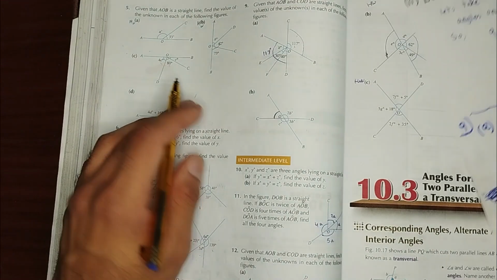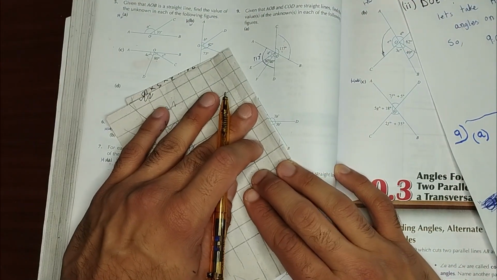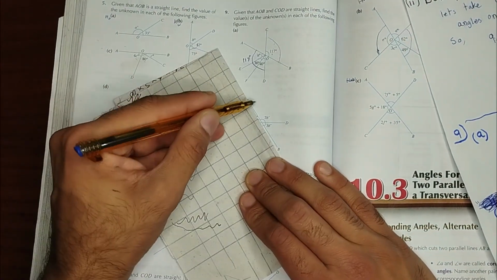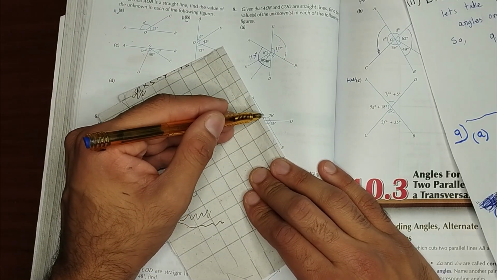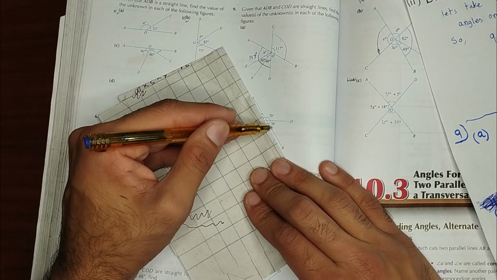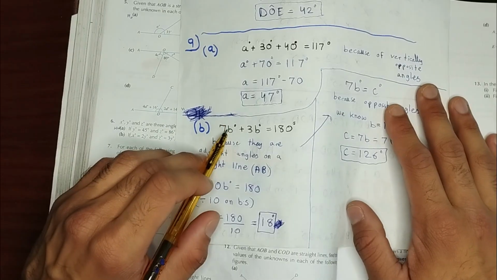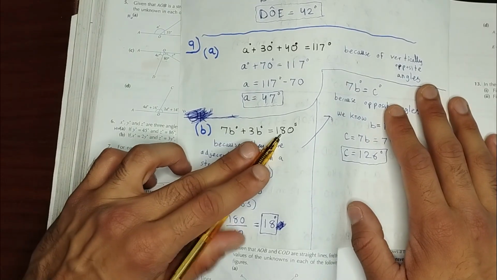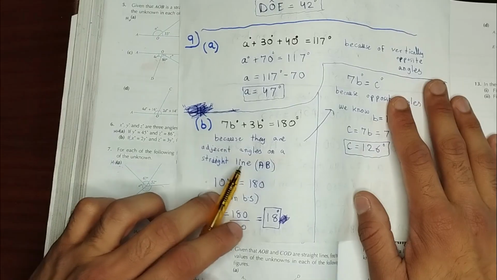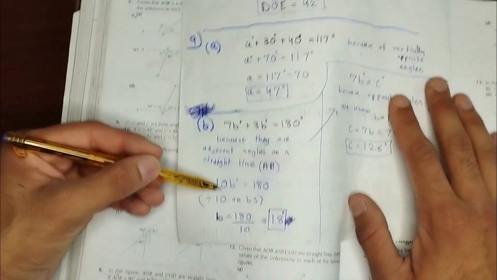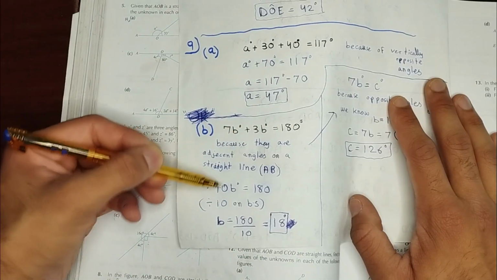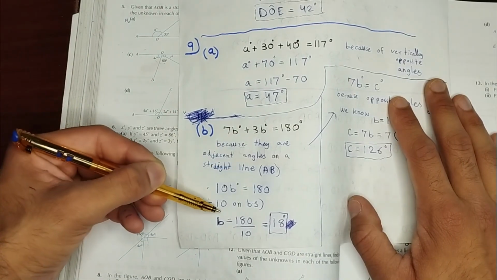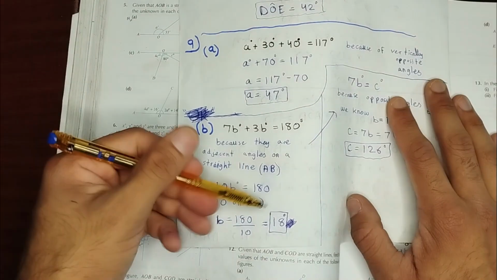One more thing, let me show you this. AB is a straight line, right? And the angles on AB we have are 7B and 3B. Then the sum of 7B and 3B is going to be equal to 180. That's exactly what we did here. To find the value of B, I added 7B plus 3B, which is equal to 180, because they are adjacent angles on a straight line, AB. If I add them together, 7B plus 3B makes 10B. 10B is equal to 180, and dividing both sides of the equation by 10, I get the value of B, which is equal to 18.